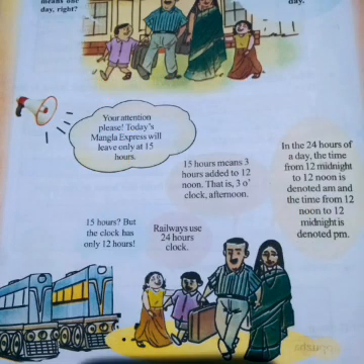Now, Johnny and his family reached the railway station. Listen, there is an announcement. Your attention please. Today's Mangala Express will leave only at 15 hours. Then his daughter says, 15 hours? But the clock has only 12 hours. Then his son says, Railways use a 24-hour clock.